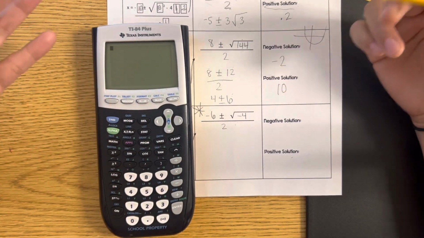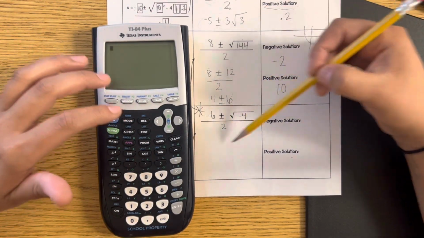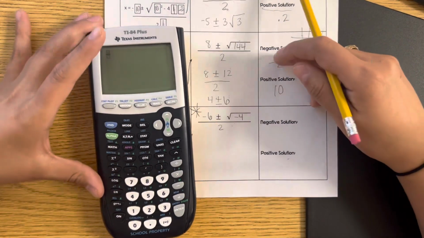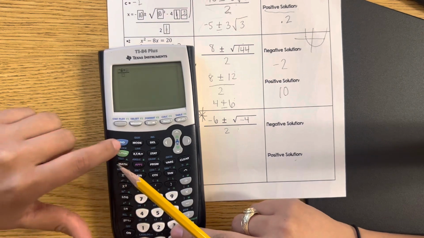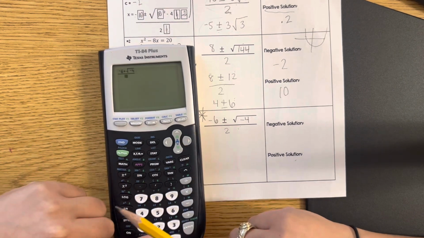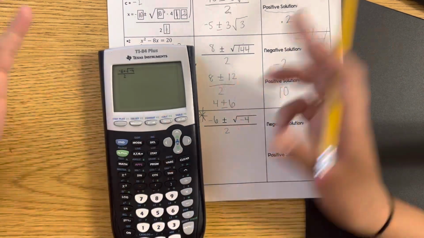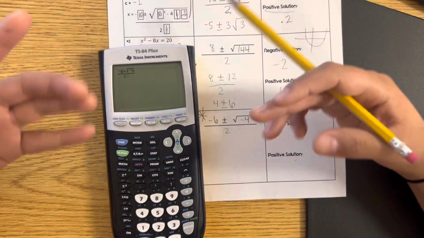If you look at it, it looks like one large fraction. So we're going to type it in like a fraction, alpha y1. We're going to do the plus first. So negative 6 plus the square root of negative 4 over 2. Typed it in just like I wrote it. I know I did the math right. This has to be right.